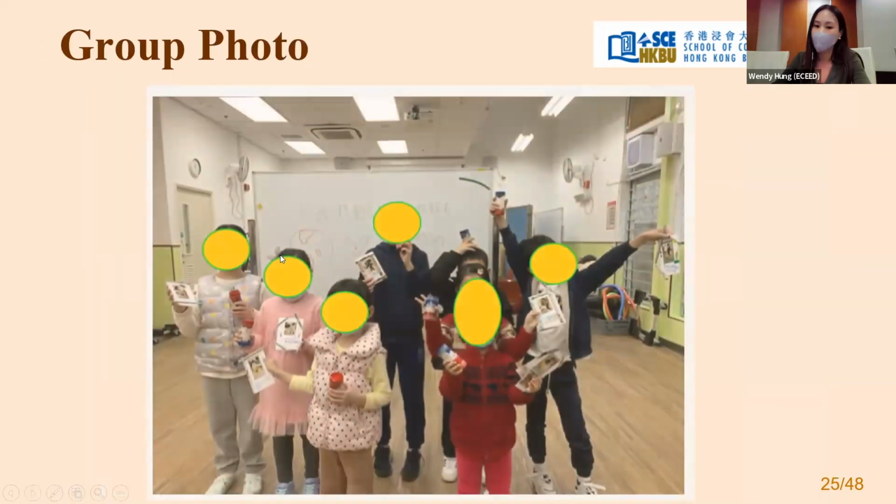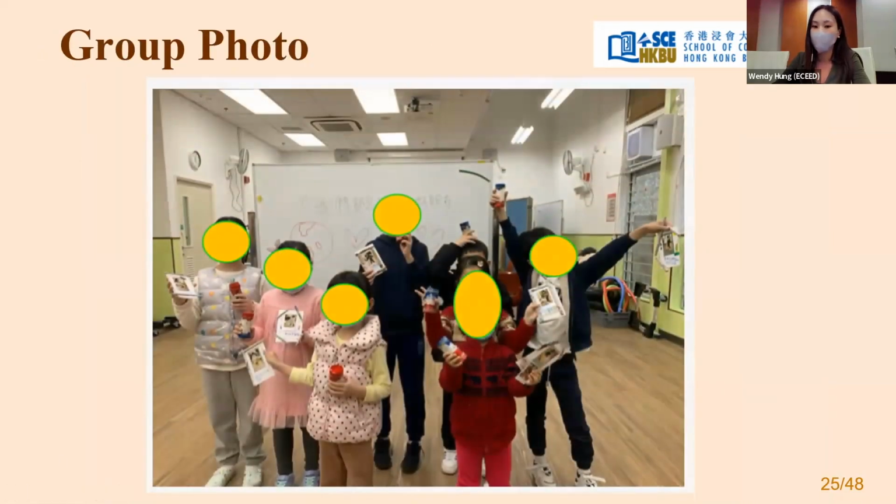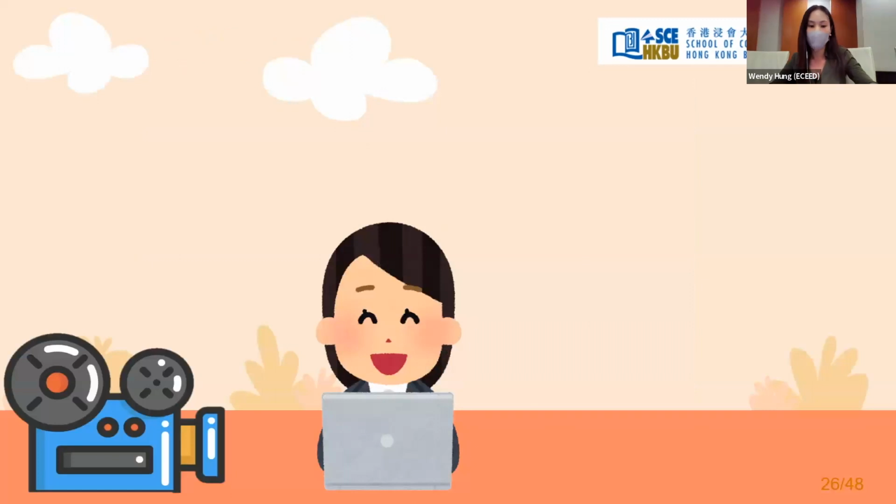So lastly, I would like to show you the group photo, where you can see all of them holding a photo frame as well as the shaker. The students also say the feedback is very good. Not just the children are very happy, but our BU students learned a lot as well. So that is how we prepare our students to have those skills, and then they apply those skills to their Playday project. I think I have finished my part, and I will pass it on to Amanda.